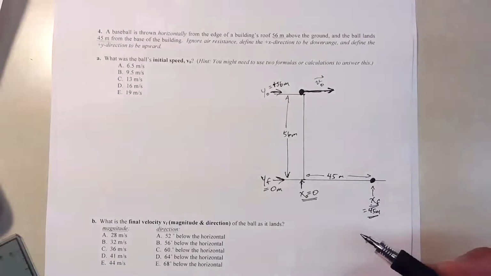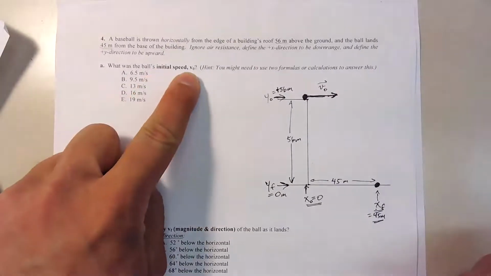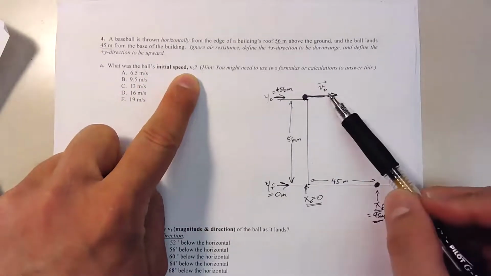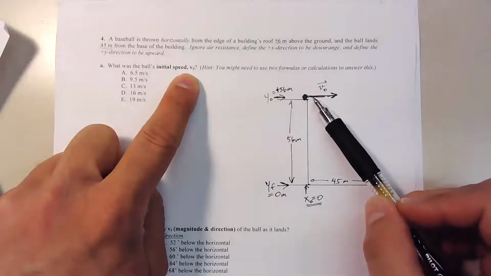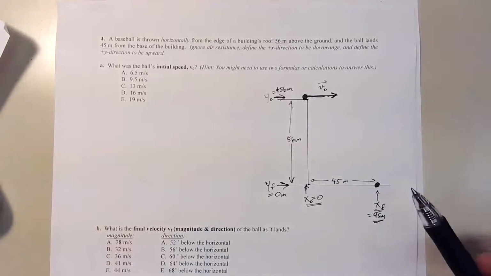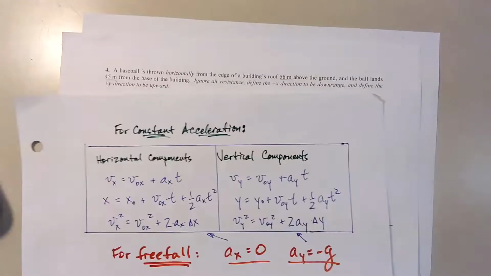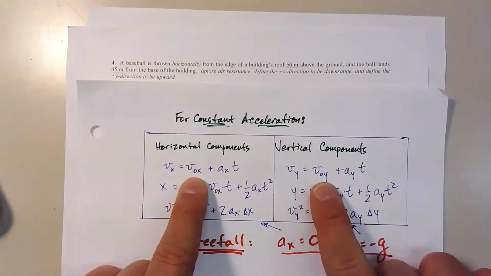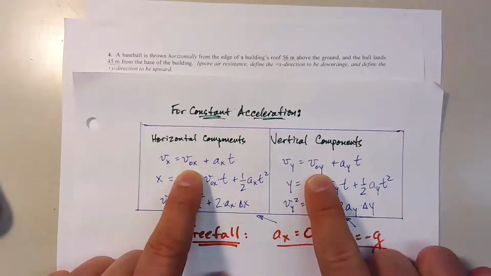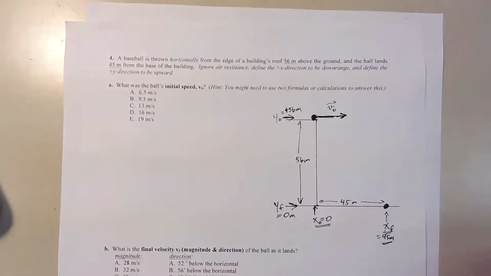Now let's look at what the problem is asking us for. What is the ball's initial speed, v naught? That is not given. We know the initial direction is exactly horizontal, but the initial speed is not given. That makes the problem a little more challenging, because it means we're going to carry around an unknown in all of these values for v naught y and v naught x. It means v naught itself is an unknown that we'll have to carry for at least a little while.